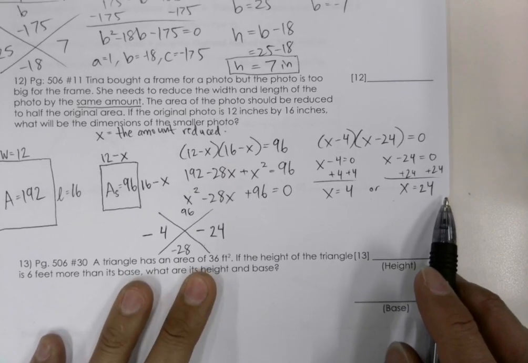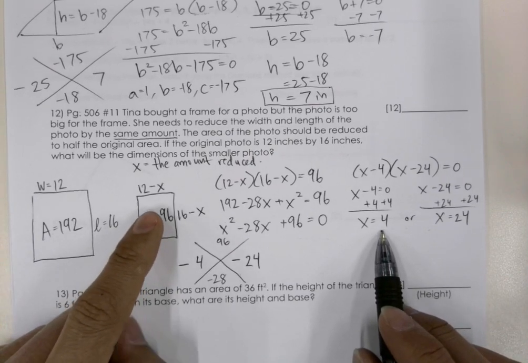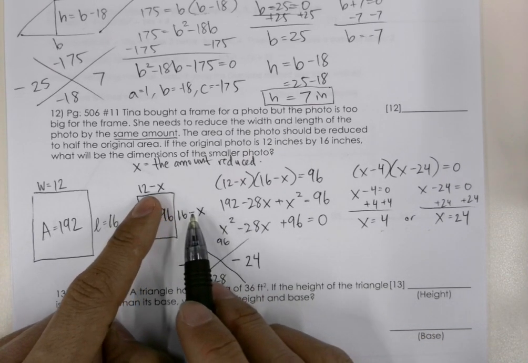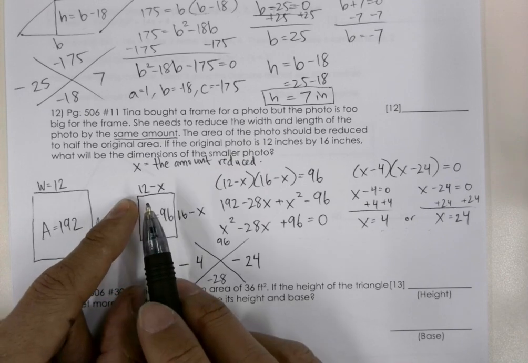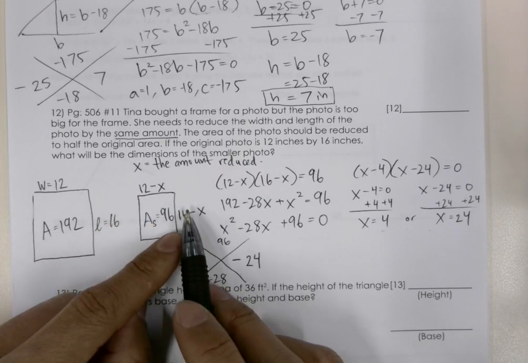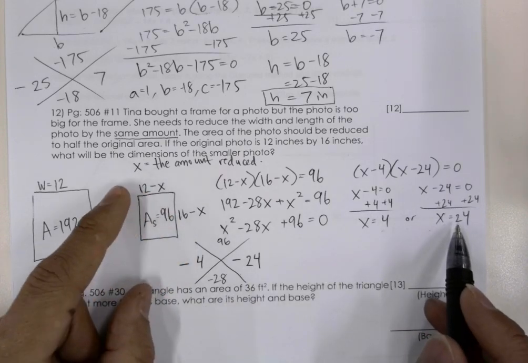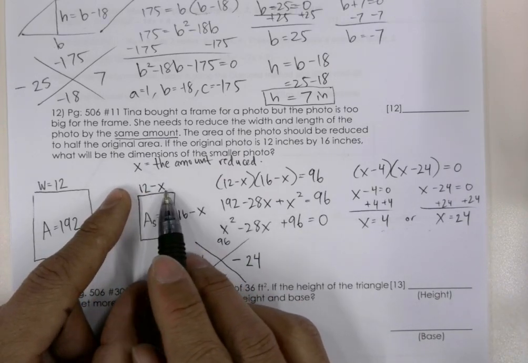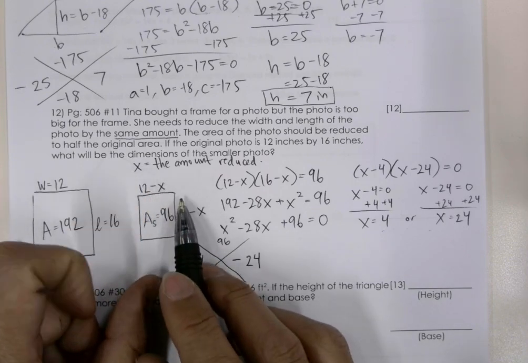And so what is our answer? Well, let's go ahead and use 4 as our x. If 4 is our x, then that means the width of our picture is going to be 8, and our height is going to be 12 inches. If we use 24 as our x, then our width is going to be negative 12, and our height is going to be negative 8.